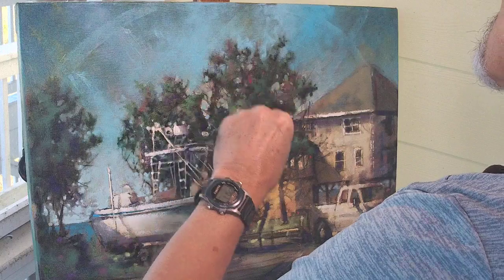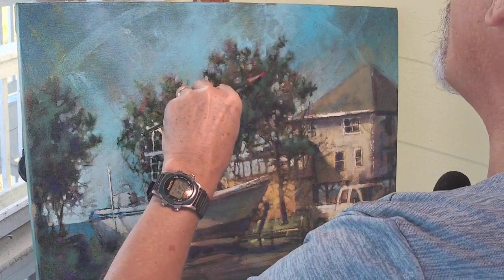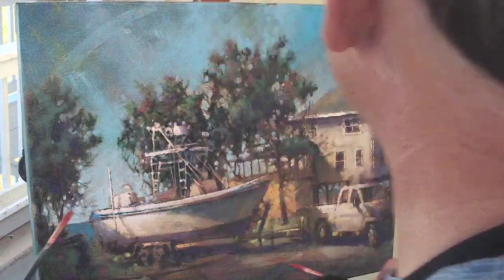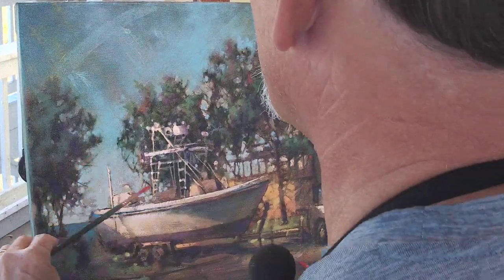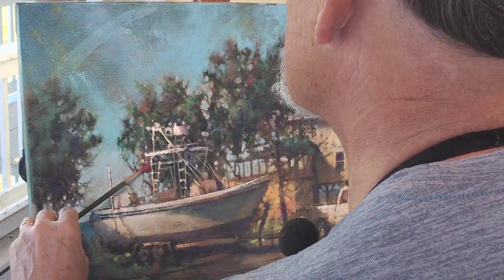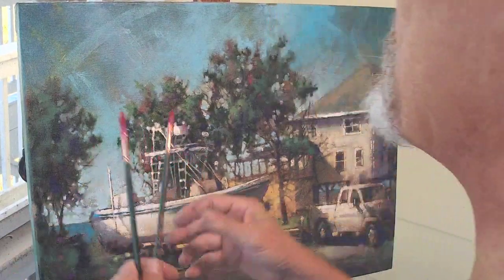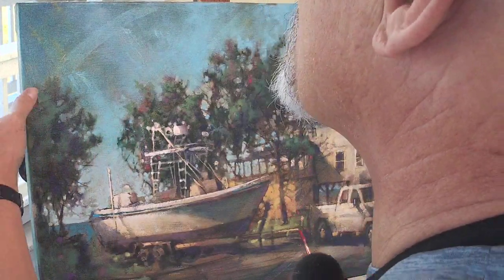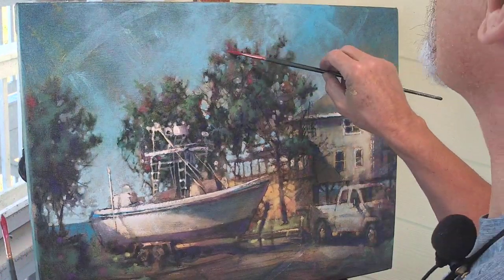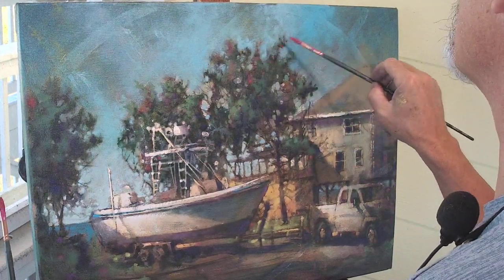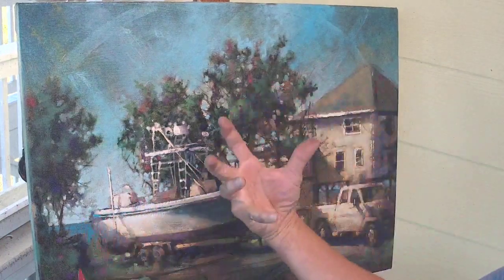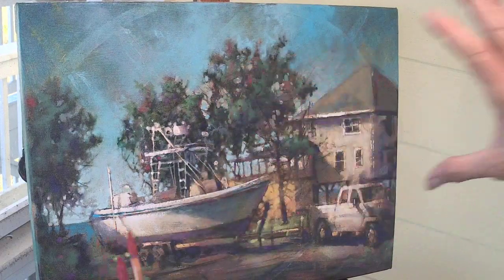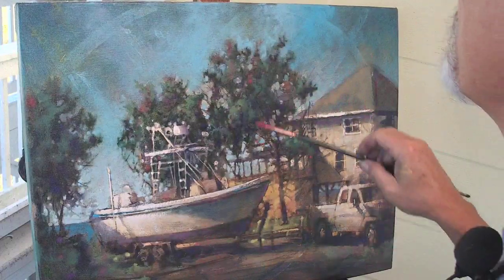Now, up here in the tree, I'm employing my common trick. There's already a fair amount of little bits of red showing in these trees from way back in the acrylic underpainting. And there's still red showing through from that era. So when there's red deep inside the painting, and then right next to it or on top of it, I put bright red on top of the painting, those two reds communicate with each other.